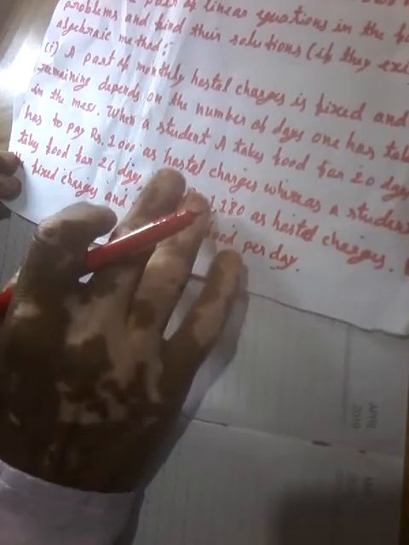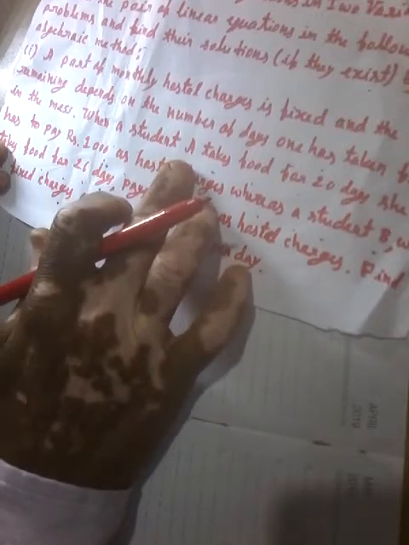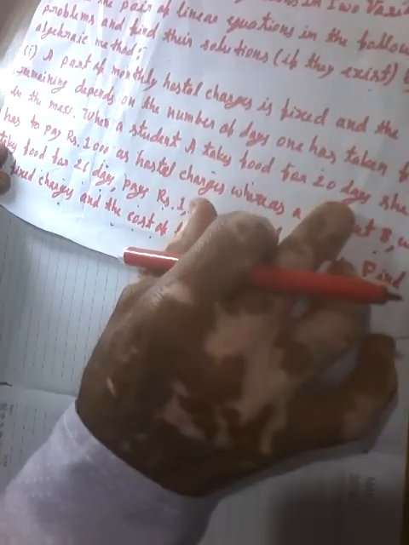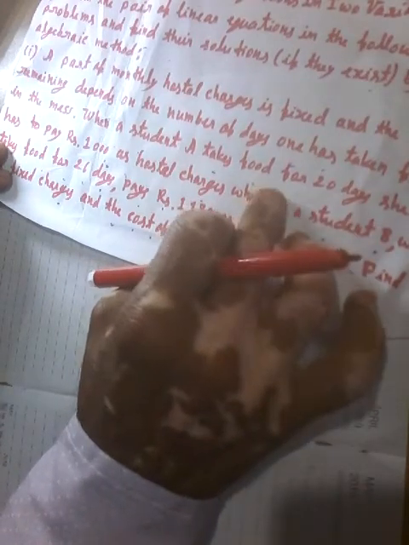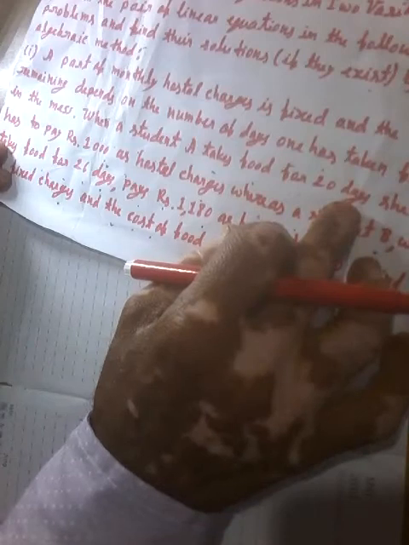So as an example or a hint in this question, it is given that a student A takes food for 20 days. She has to pay rupees 1000 as hostel charges.